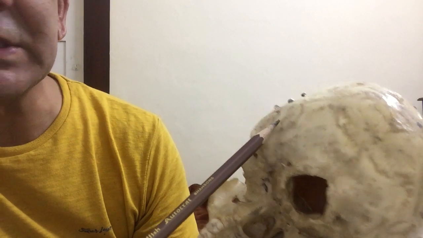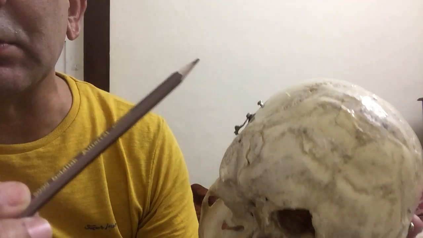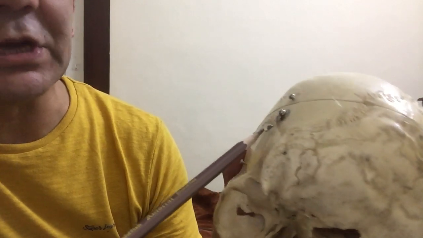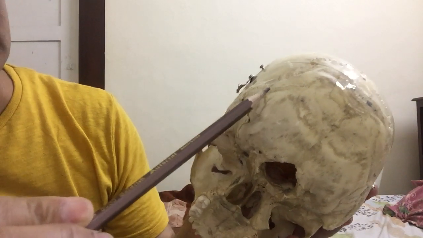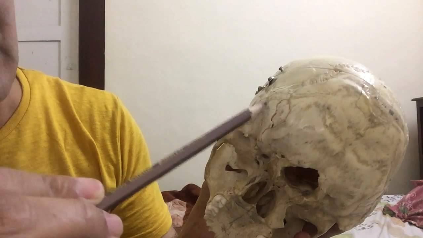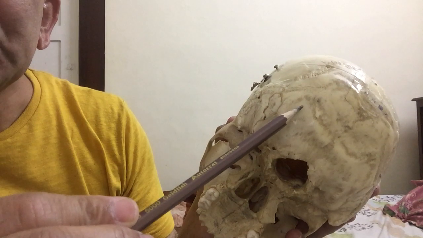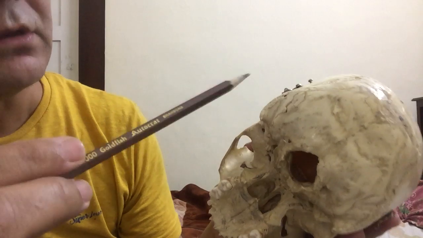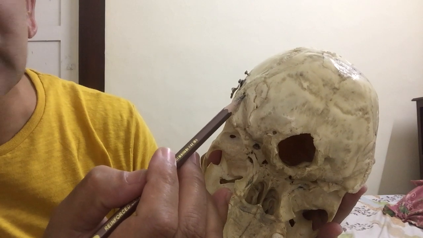The suture which is present between the occipital bone and the parietal bone is called the lambdoid suture. The suture which is present between the mastoid process of the temporal bone and the occipital bone is called the occipitomastoid suture.